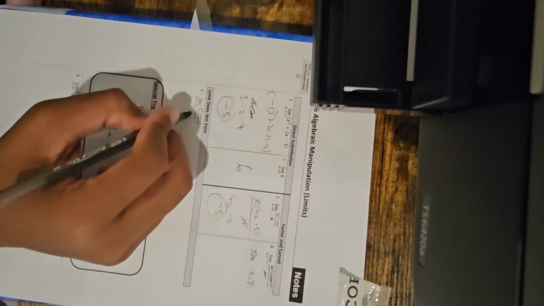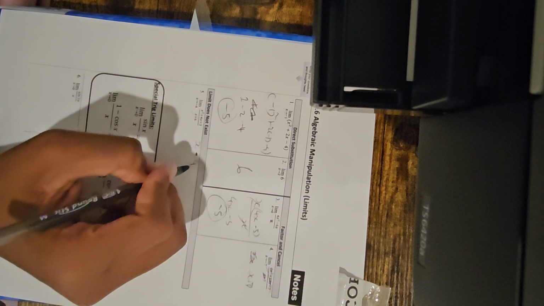But we go on to this, where the limit does not exist. So x plus 6 at the bottom: x cannot be negative 6. But in this case, since x is negative 6, we've got to factor and cancel. What would you multiply to give you this and add to? x plus 6.